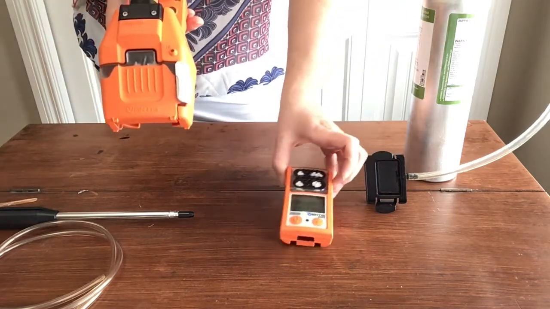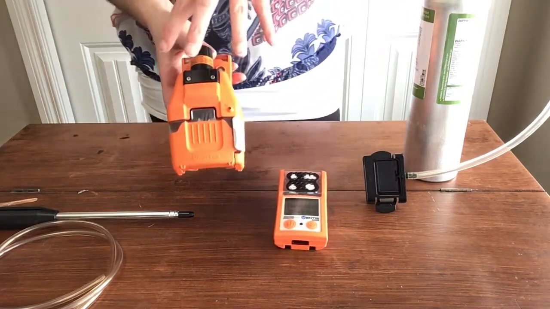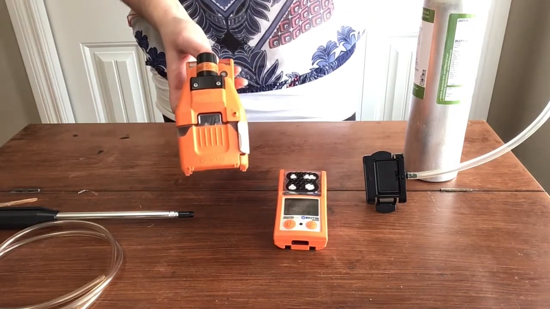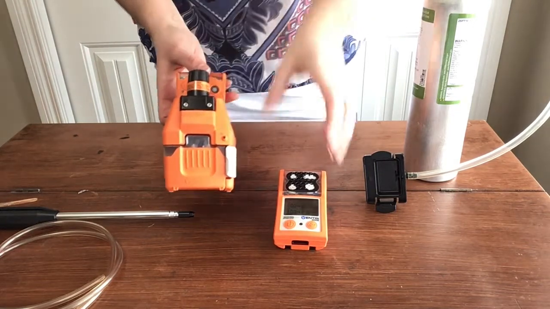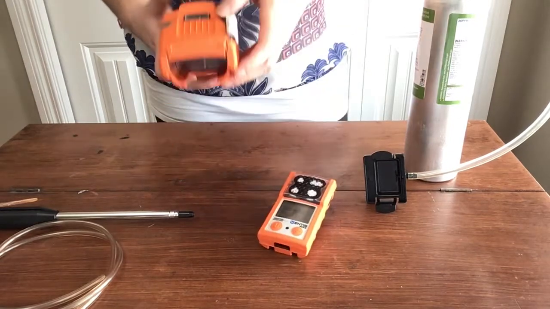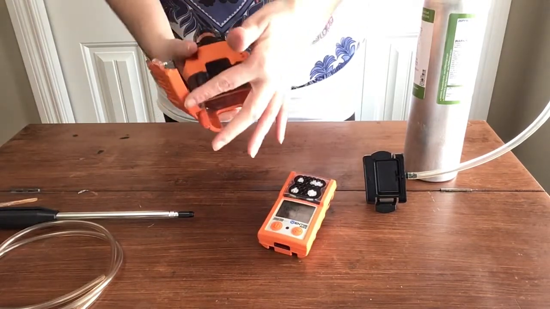If you need to monitor for a confined space, however, you need to have a pump because you need to be able to put a tubing or a probe into the space and actually draw the air from the space into the unit. So this is the pump that goes along with that.